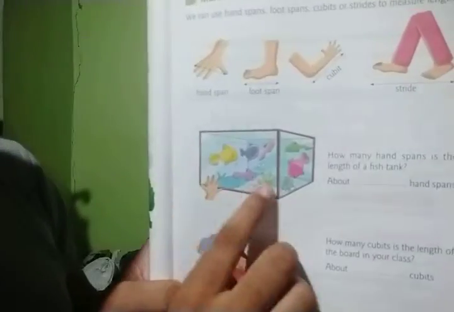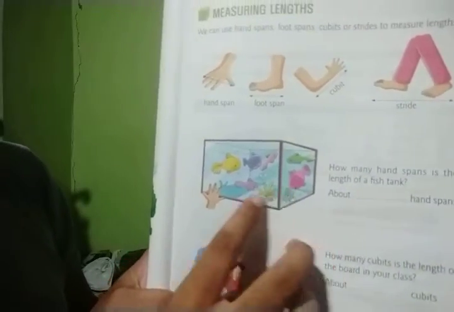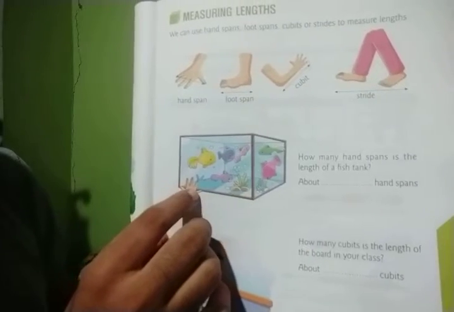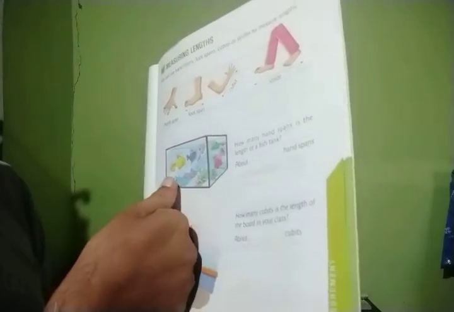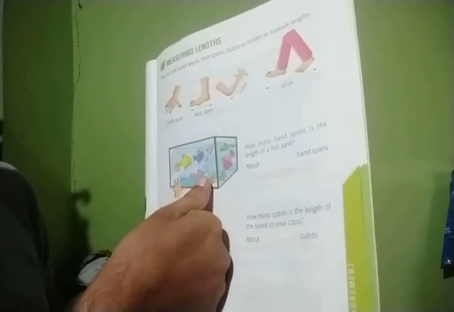Okay, now see here, how many hand spans is the length of the fish tank? We can see one fish tank here. This is what? An aquarium, right? When we measure this with our hand span, see how much? Three. It is 3 hand spans. So how many hand spans is the length of a fish tank, that is, an aquarium?